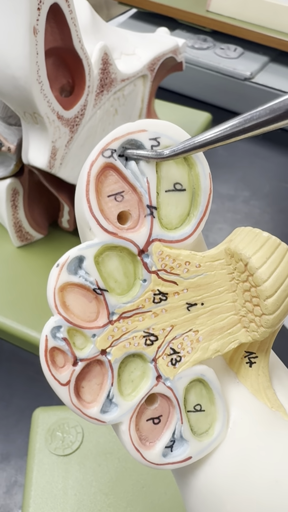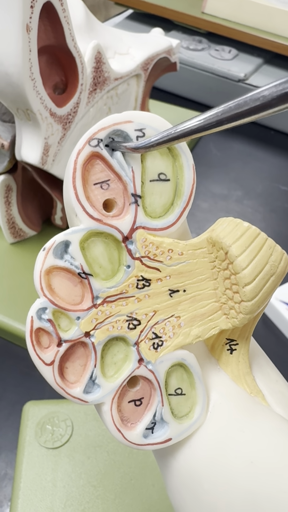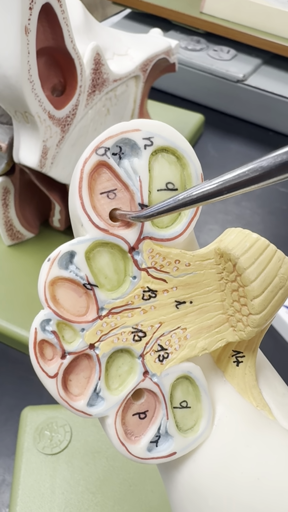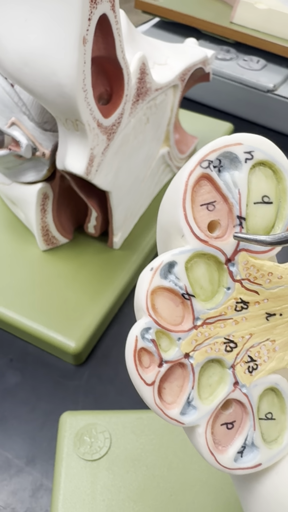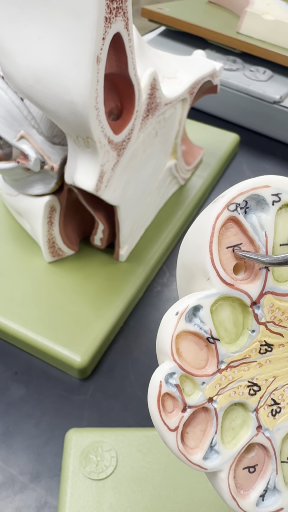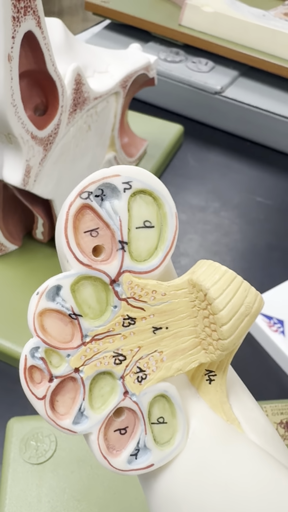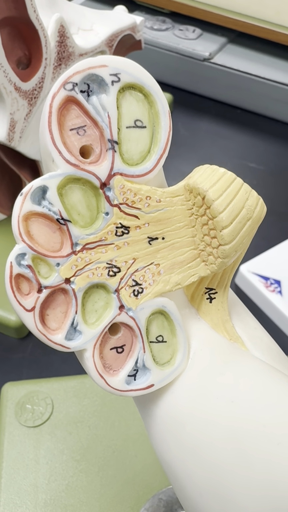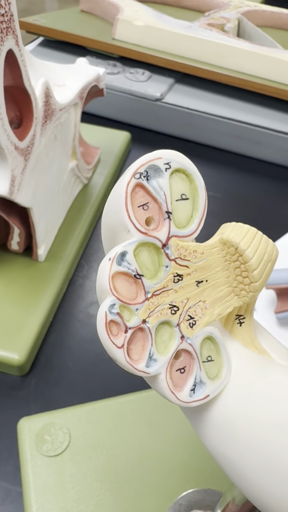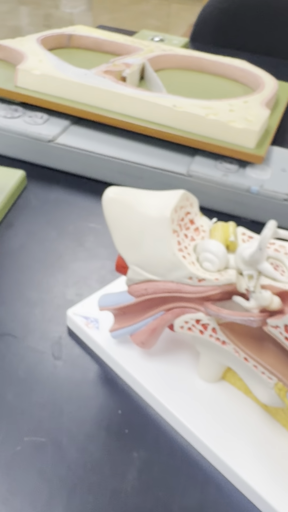And so this blue one looks like it's your cochlear duct. The red one there looks like your vestibular duct. And the green one there looks like your tympanic duct. And we'll go over the reason why we think that is in this model here of that structure.